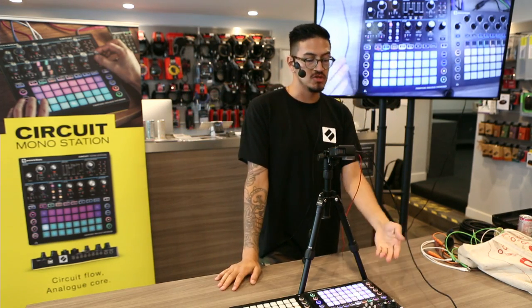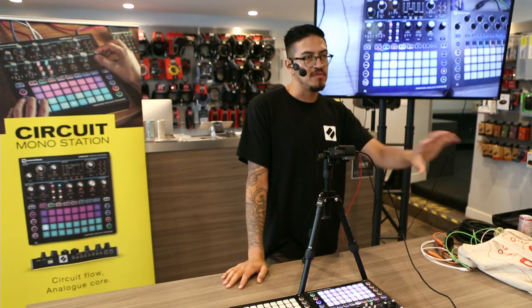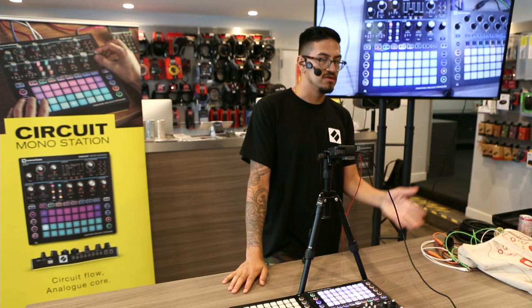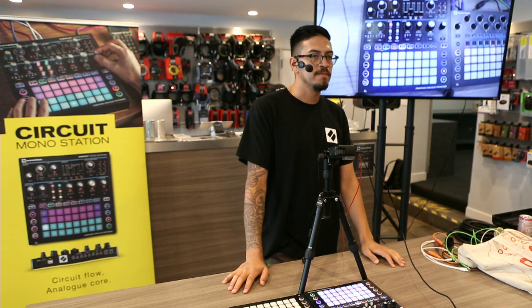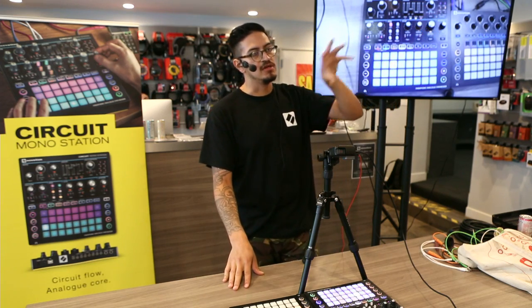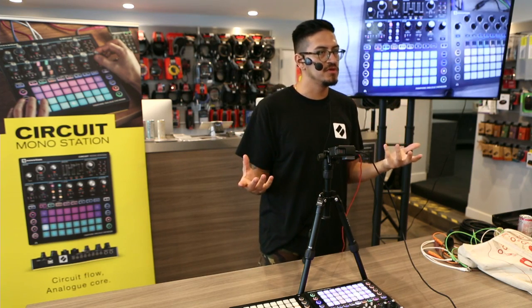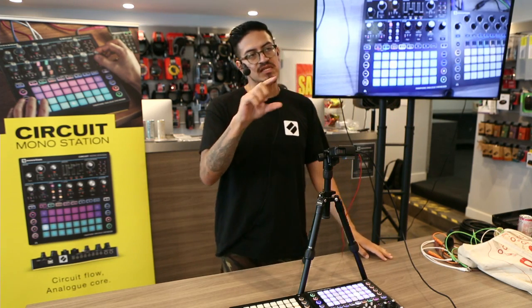Or say yours breaks, or you lose it, or spill, I don't know, Diet Pepsi on it or something, and it's toasted, you still have all your stuff backed up. Yeah. So basically you'll save it to the cloud. The reason we have it on the web MIDI is basically so you don't have to keep taking up space and files on your computer, but you can always download it as a sysx file.